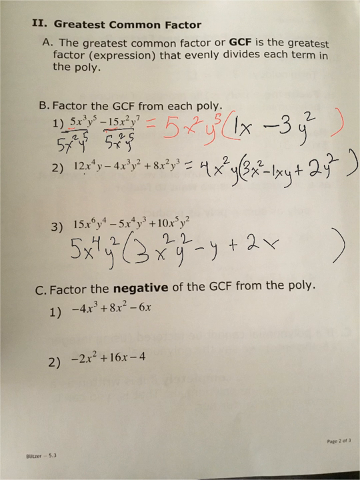Just kidding. All right. Part C. Part C. Factor the negative GCF from the polynomial. Why do you think we're going to factor out the negative GCF?